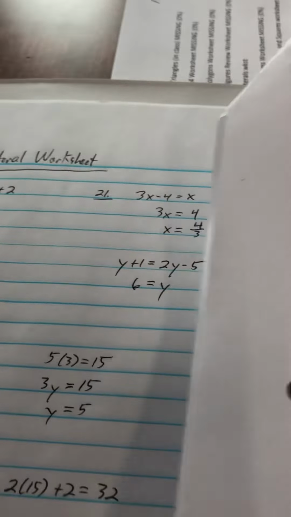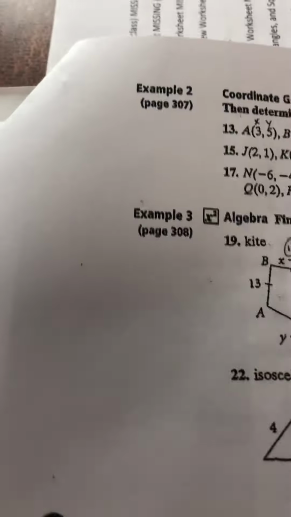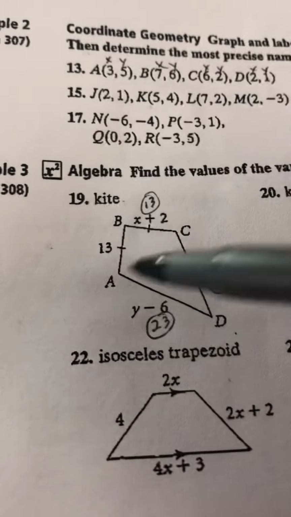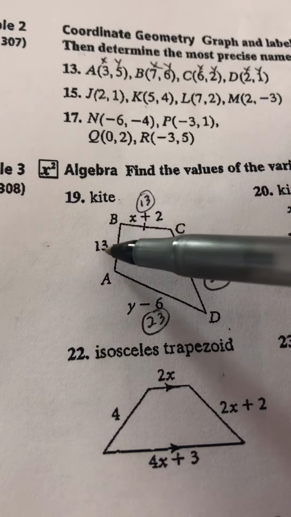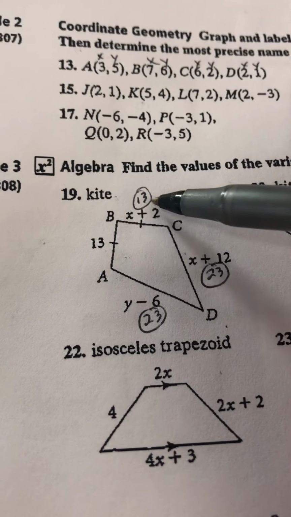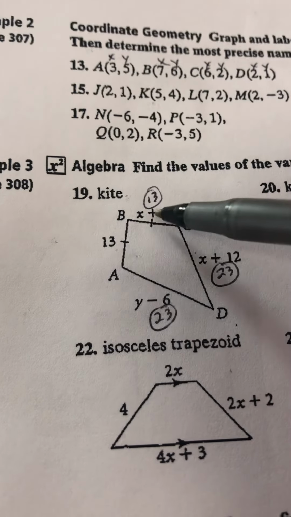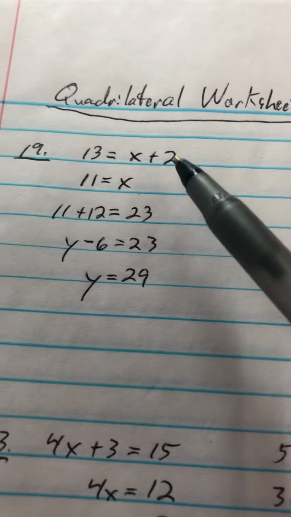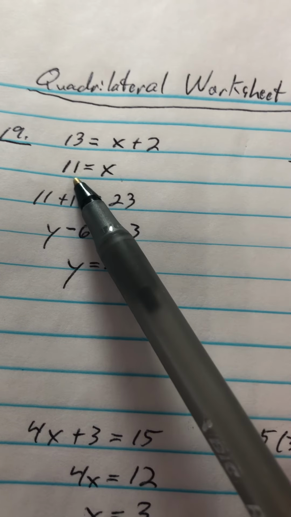Going on to 19. In order to solve number 19, there's a little bit of math involved. So for number 19, x plus 2 is going to equal 13. So the side equals 13. So in order to figure out x, I just do 13 equals x plus 2, solve for x, and x equals 11.